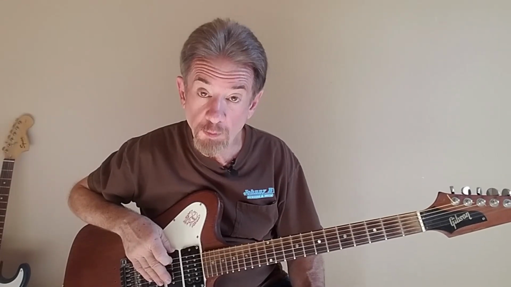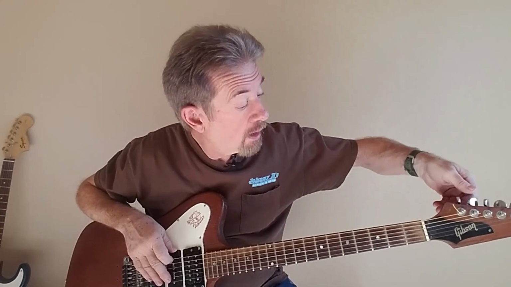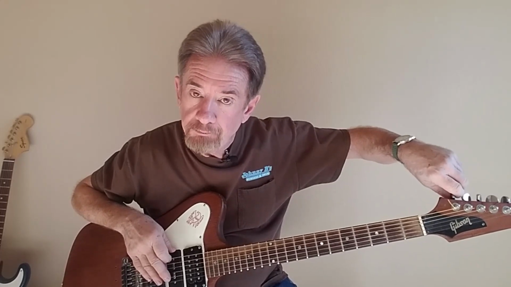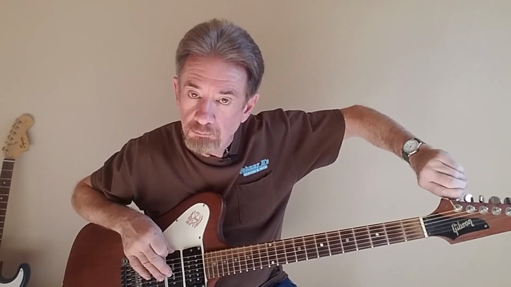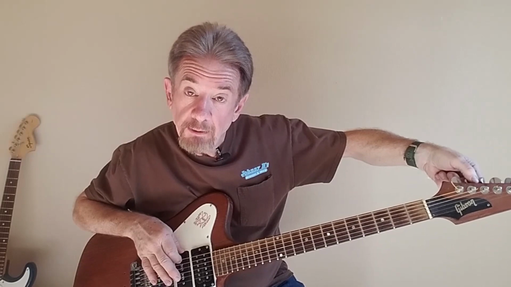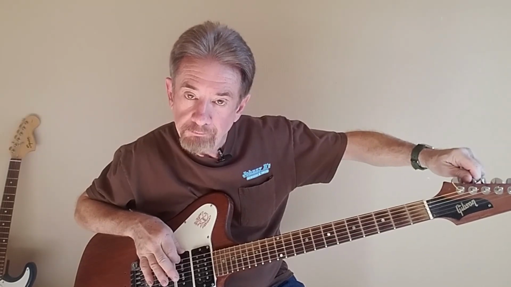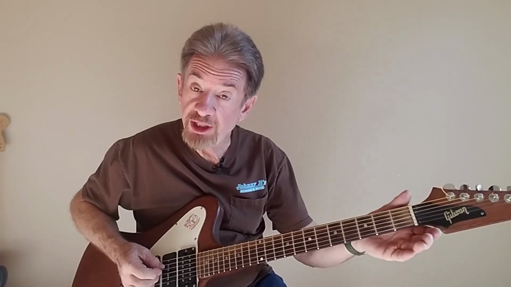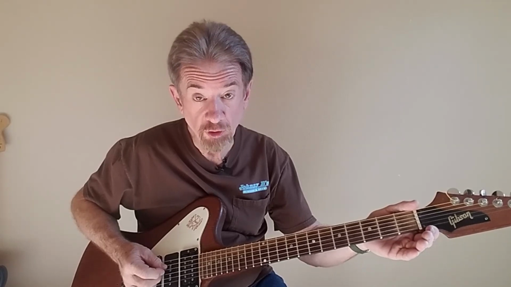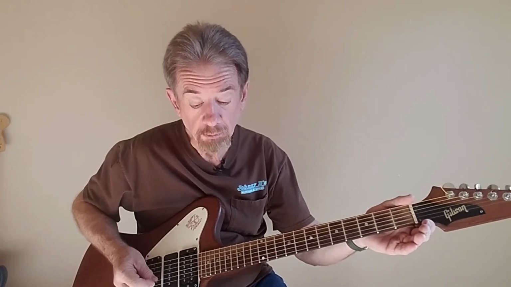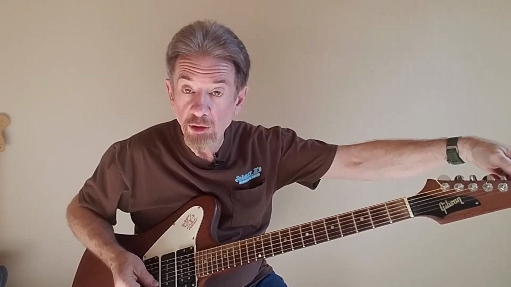In traditional open G tuning, 3 notes get tuned down, 3 notes remain the same. The E gets tuned to a D. And the A goes down to a G. The D, G, and B remain the same. And the high E goes down to a D.